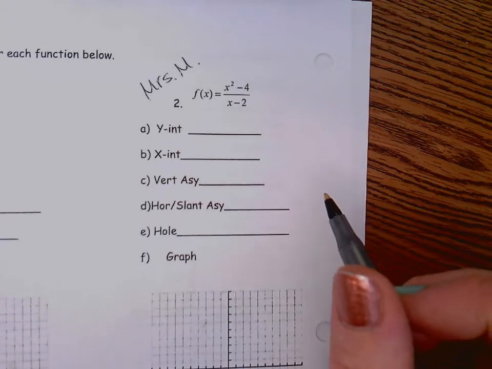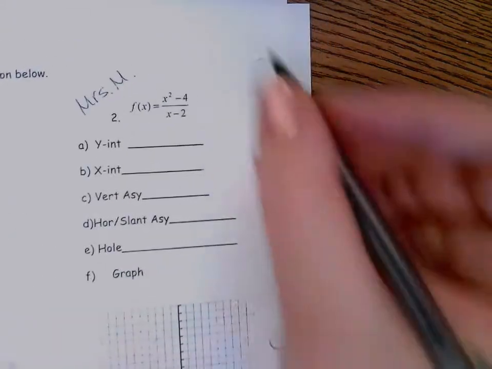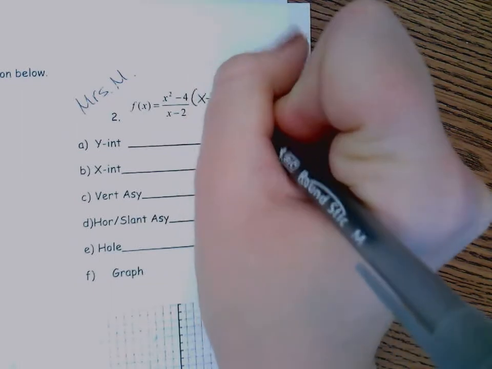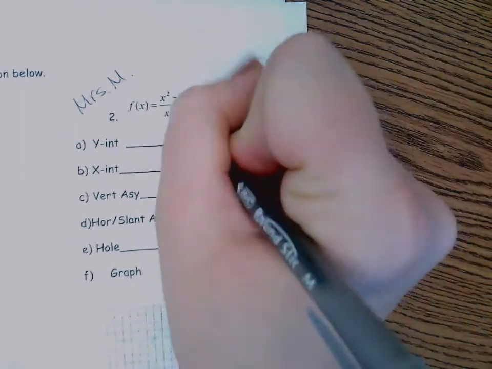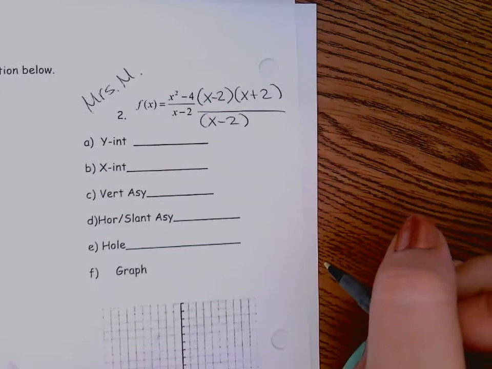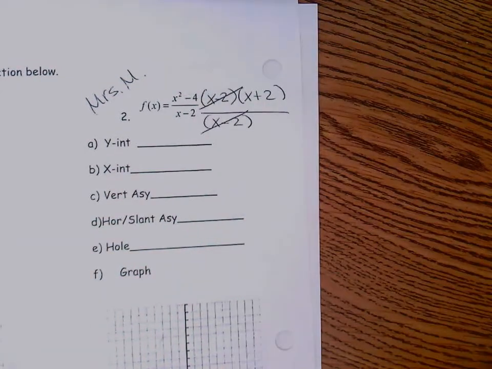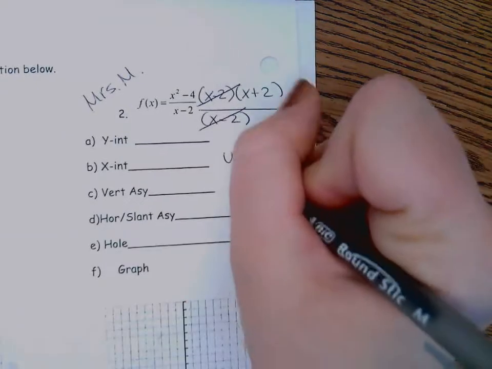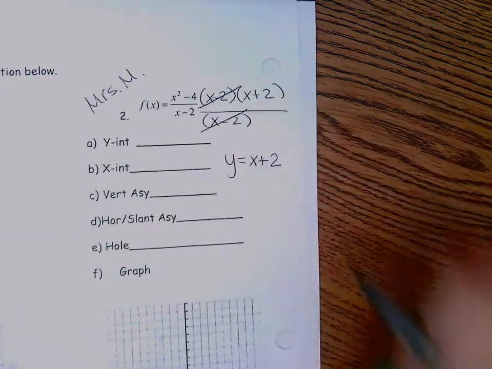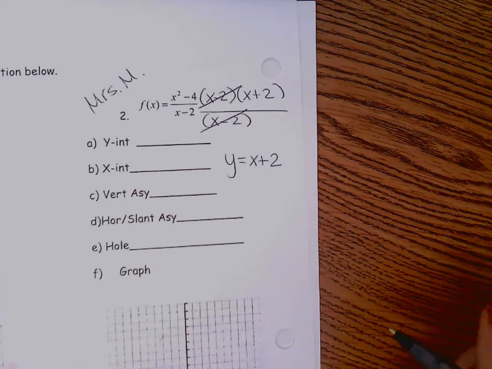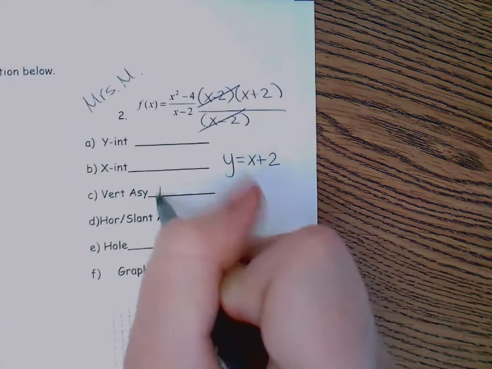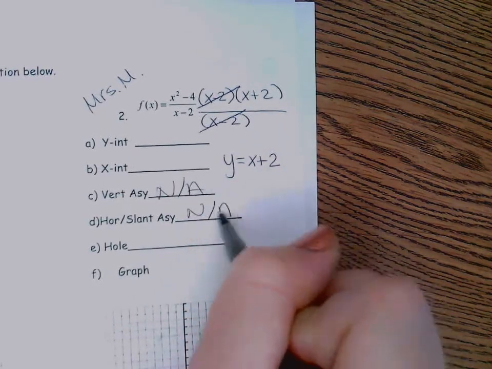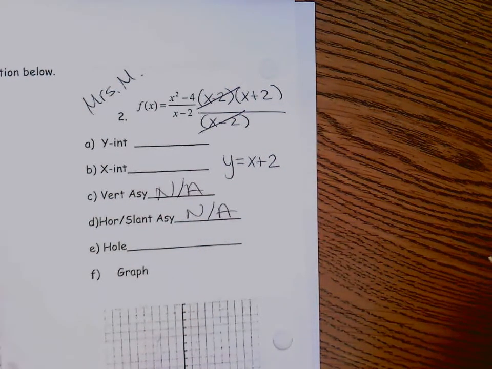All right. So, number 2. This is my last one that I'm going to do for you. Something special happens on this one because of the difference of squares, x plus 2, x minus 2, x minus 2. What just happened? Do I have any function left in the denominator? No. My function is now the linear function x plus 2. Do lines have asymptotes? No, they don't. Lines do not have asymptotes. They still have x-intercepts and y-intercepts though.